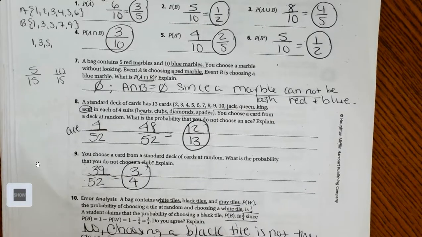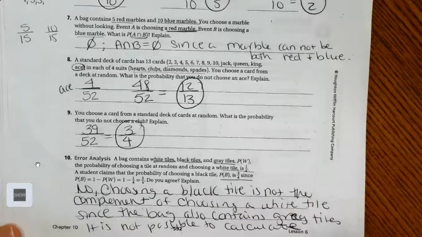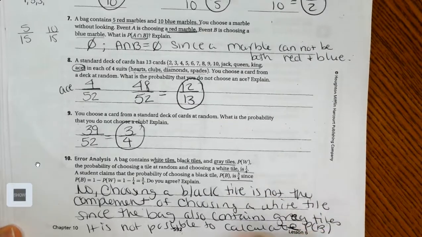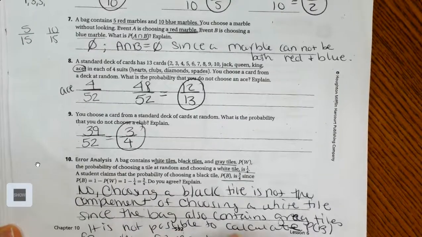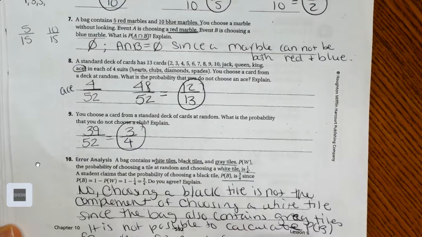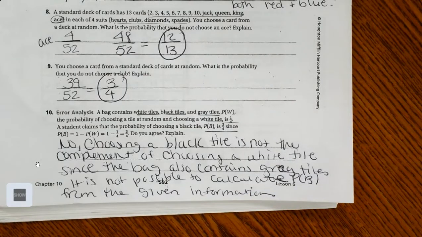It is not possible to calculate P of B from the given information. They didn't give you enough information, right? We don't have enough information.